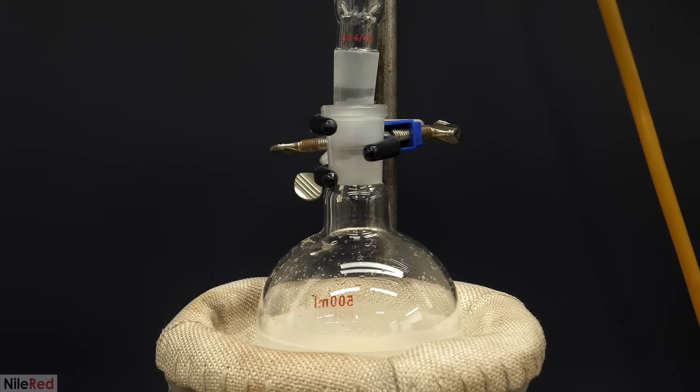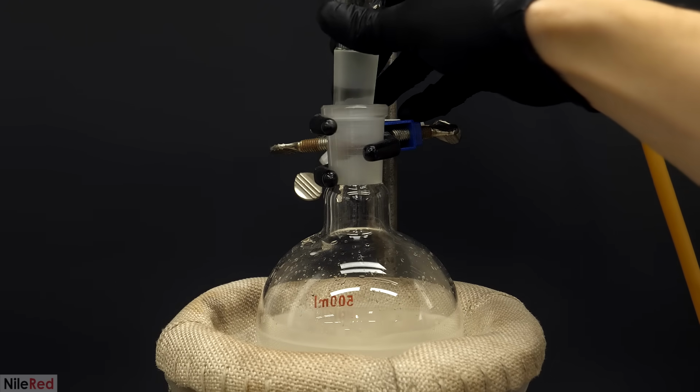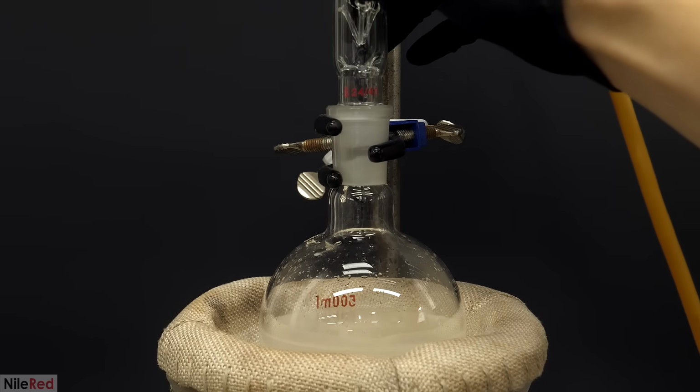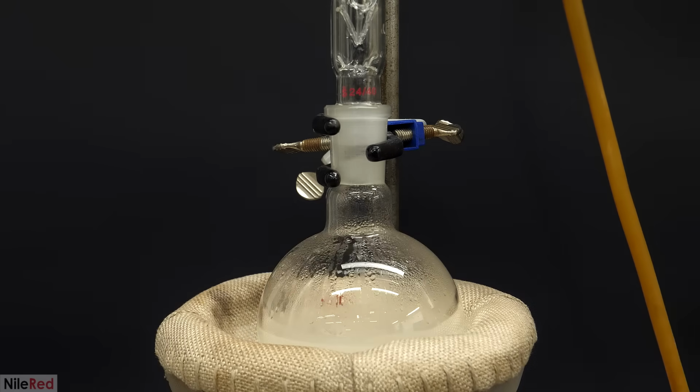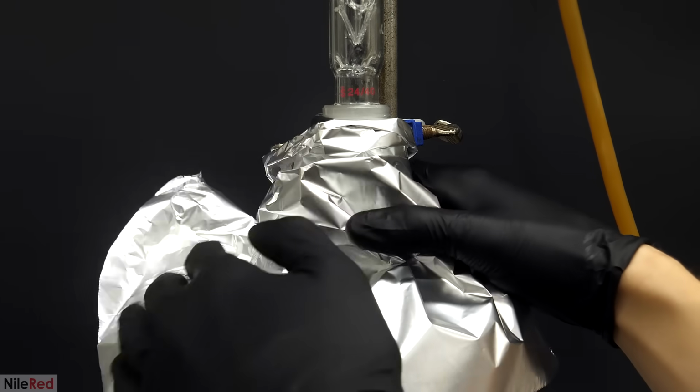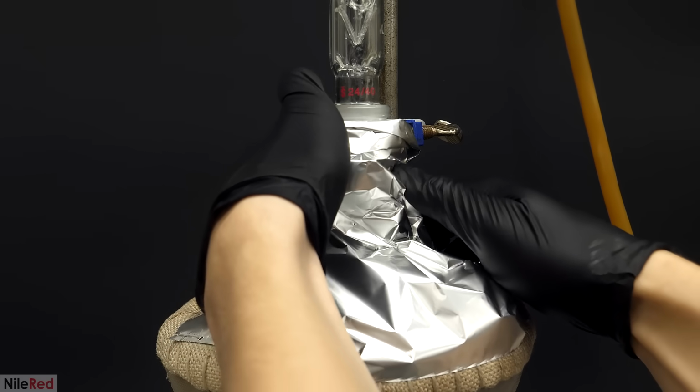At this point, I was just about to get things started, but then I realized that I totally forgot the stir bar. So, I just quickly popped it open again and dropped one in, and then I turned on the heating and stirring. After this, I covered everything with foil, and I waited for stuff to start coming over.